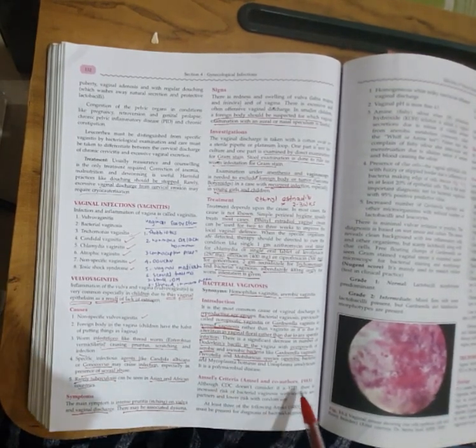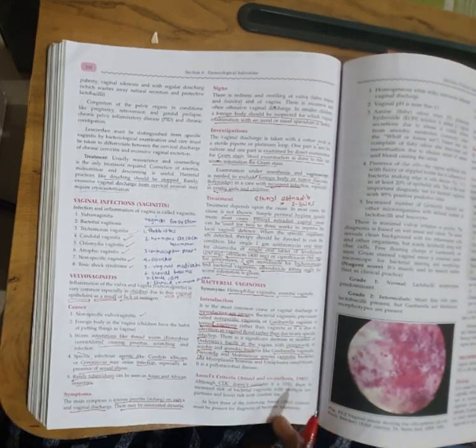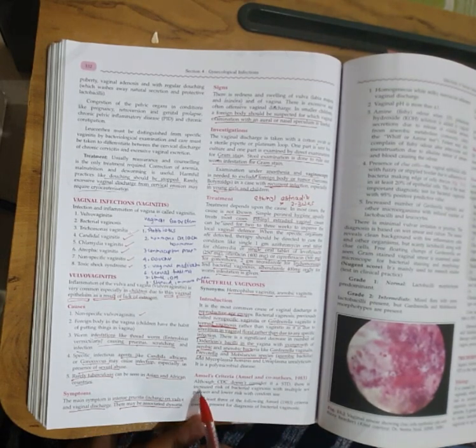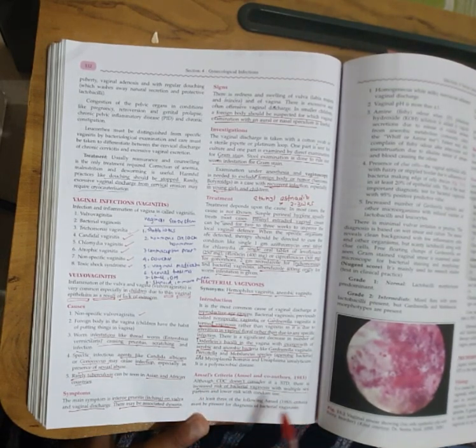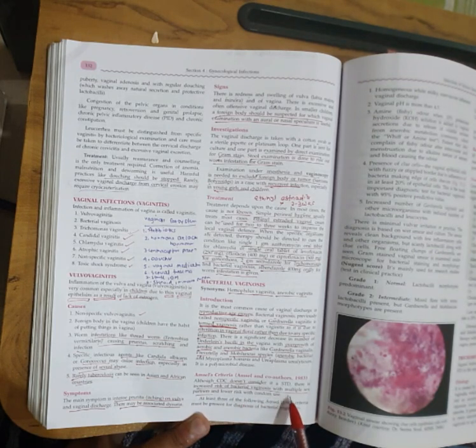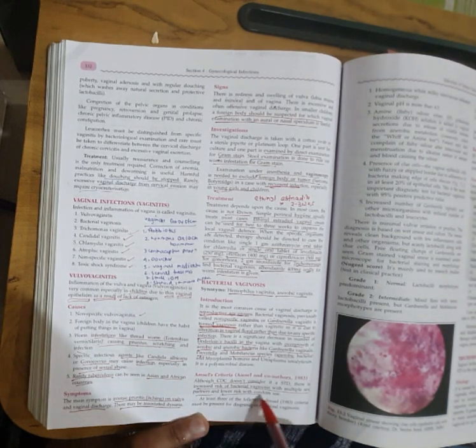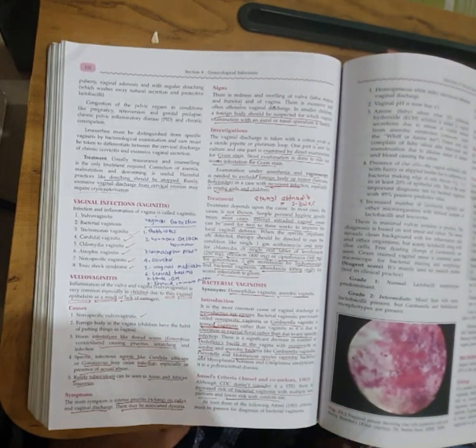Then what are the Amsel criteria? Although the CDC does not consider it an STD, there is increased risk of bacterial vaginosis with multiple sex partners. But if you use a condom, that will reduce the risk.